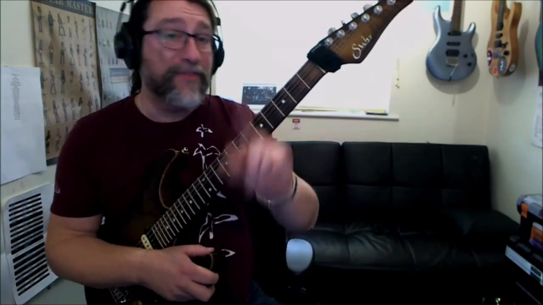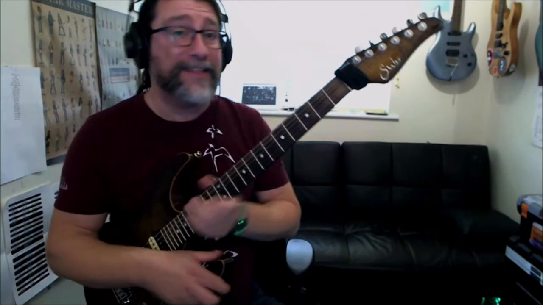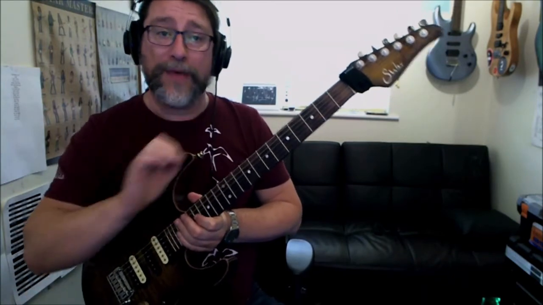The bar after that has a flat, looks like a little B, and that's another key signature change. So that's what that would signify on tab.